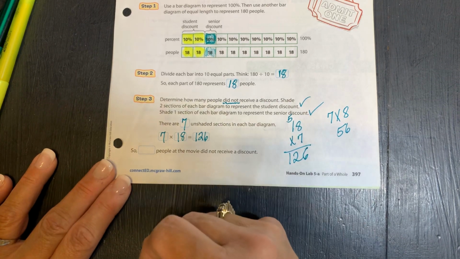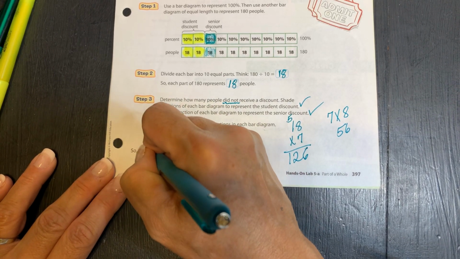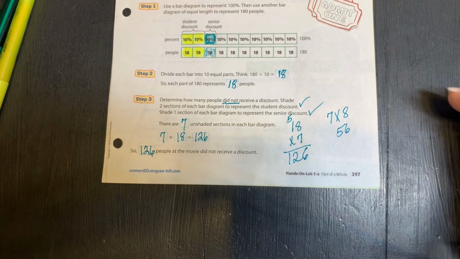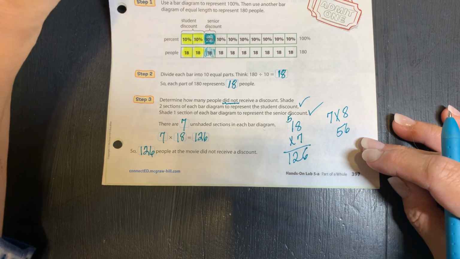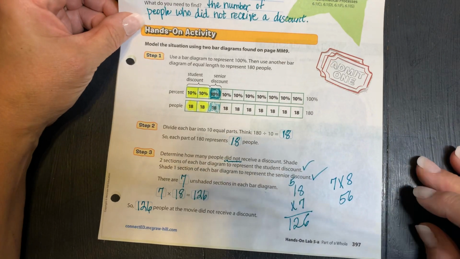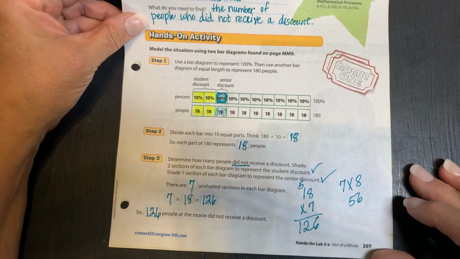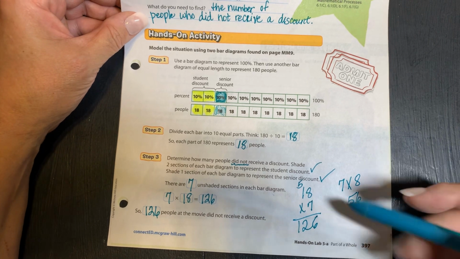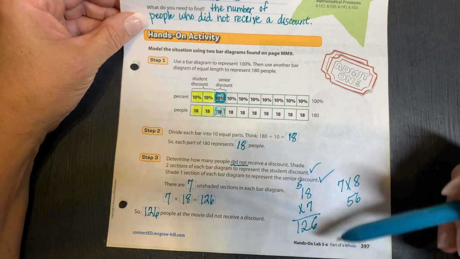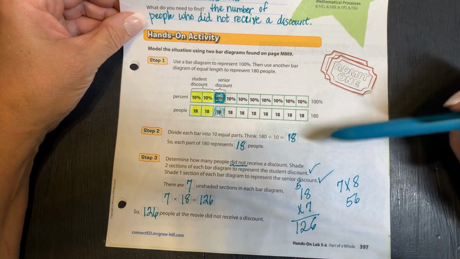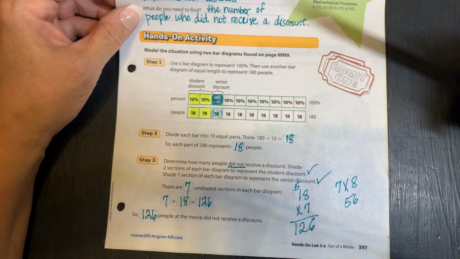So there were 126 people at the movie theater who did not get a discount. Okay. Now, if you look at the amount of actual calculations we did for this problem, this was the only thing, wasn't it, that we did on paper. This, we did divide, but that was mentally, right? So let's go to the back side.